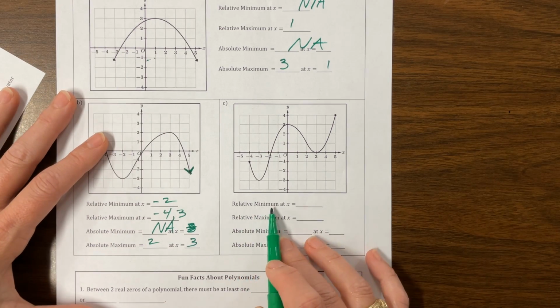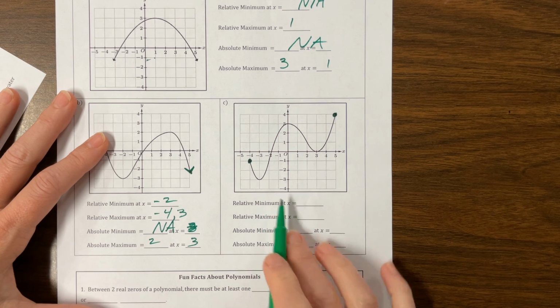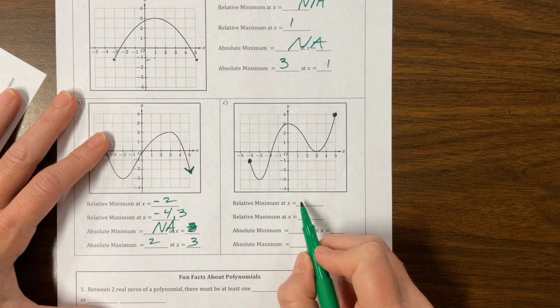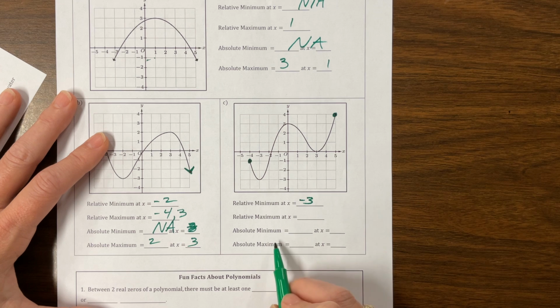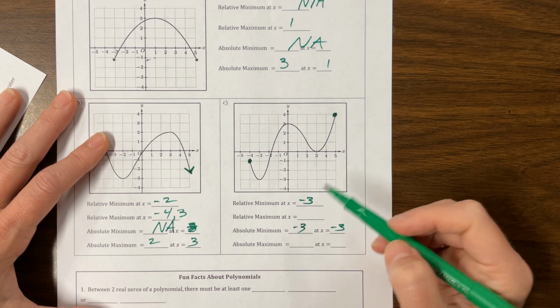Okay, relative minimum. So once again, here we have a dot. Okay, a relative minimum. We have a relative minimum here at -3. That's also an absolute. The absolute minimum is when x is equal to -3. Where was that? It had a y value of -3.